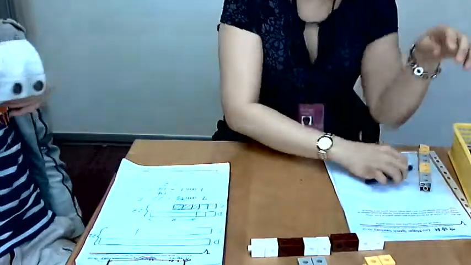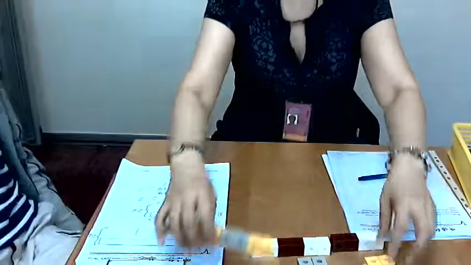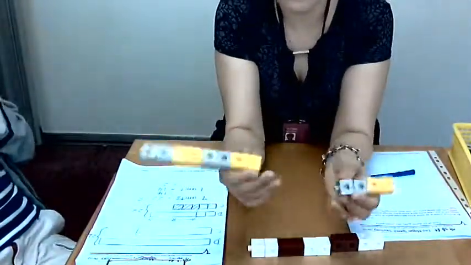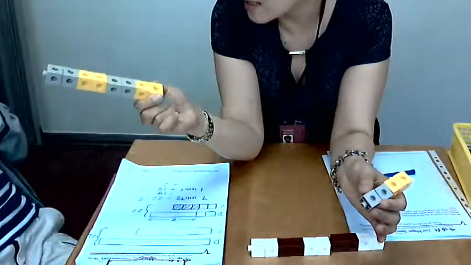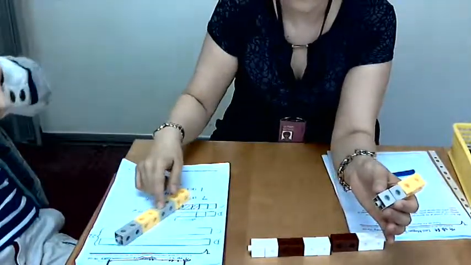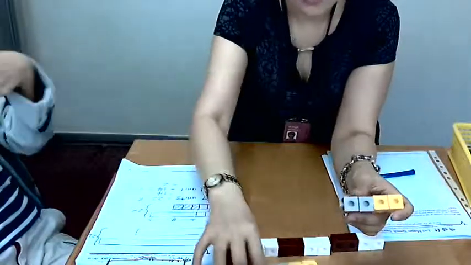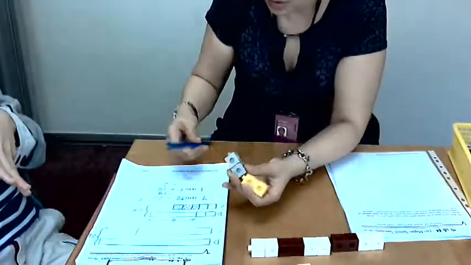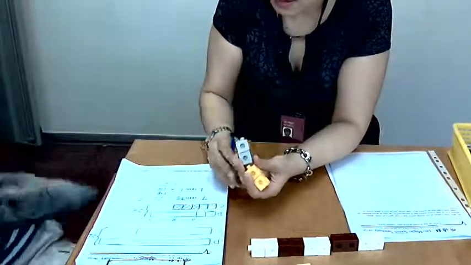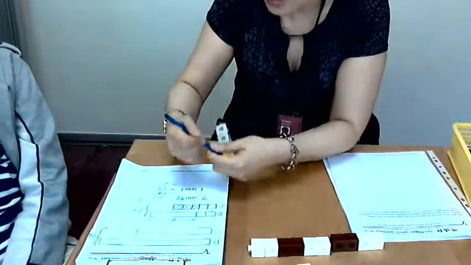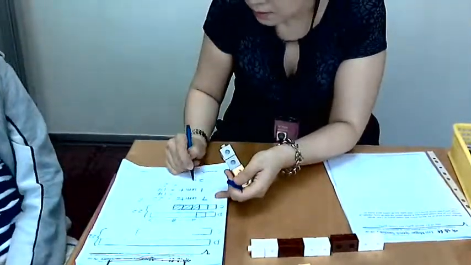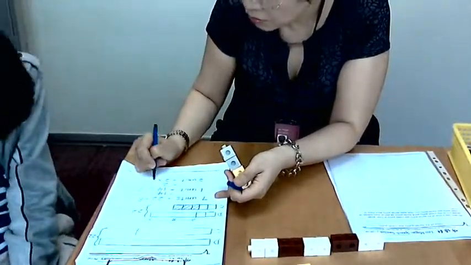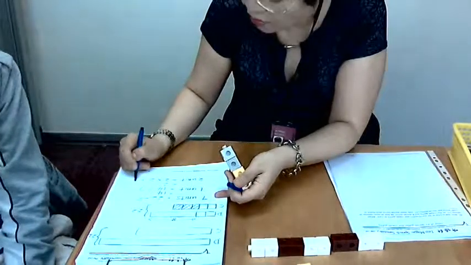Now we know. Remember the question was asking for at first. We've been told this bit is 8. 1, 2, 3, 4, 5, 6, 7, 8. And here we have 2 units. So the 2 units for the durians equal 2 times 2 equals 4, correct?